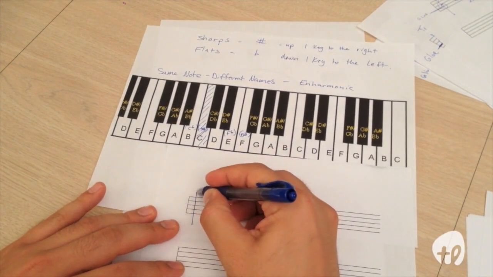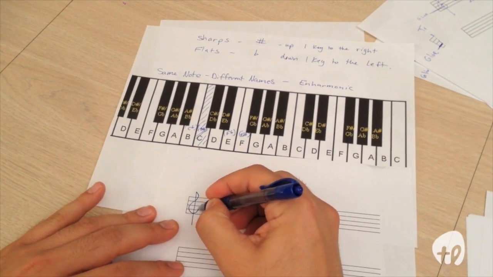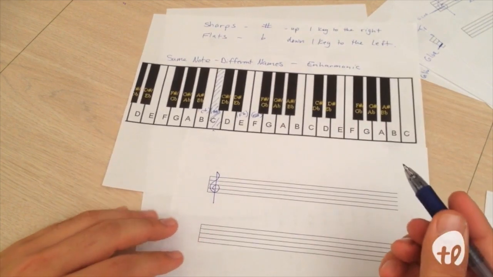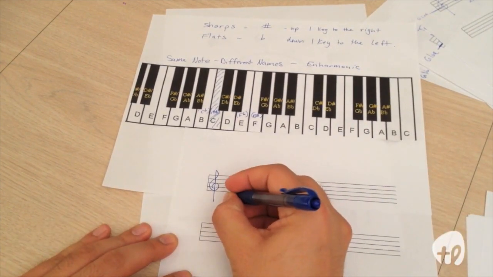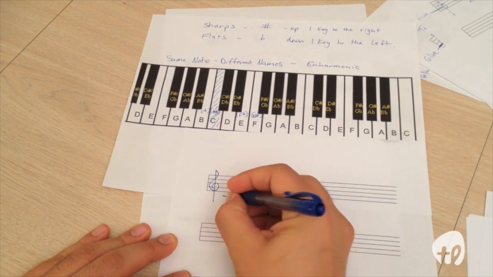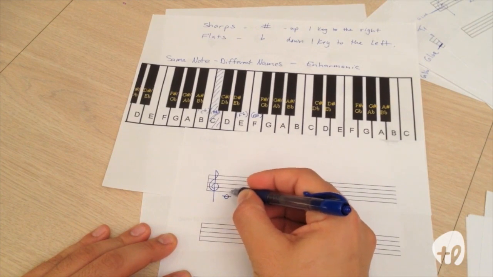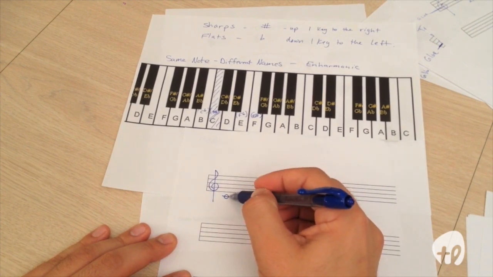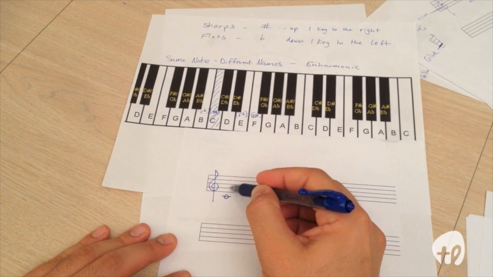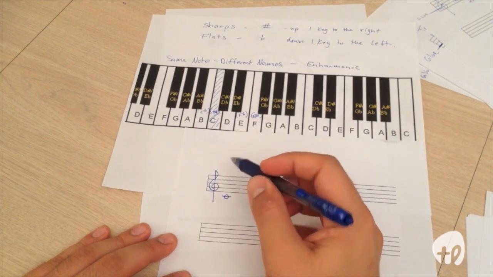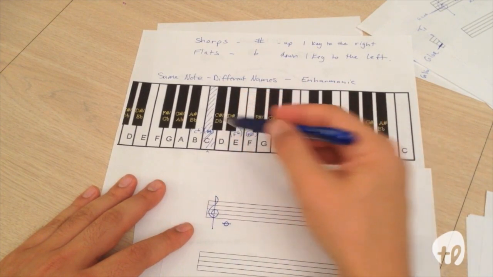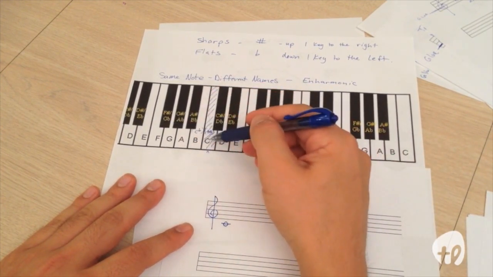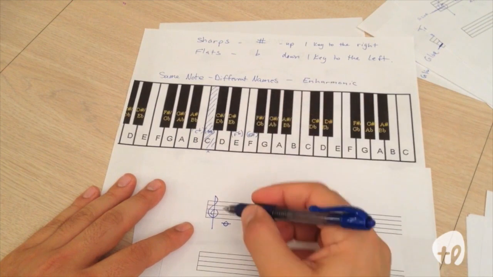So let's look at our treble clef and kind of put some of these sharps and flats in action. So let's start down here on middle C. This is the notation for middle C. One ledger line, meaning we add an extra line below the staff. And that note corresponds, we'll say, to this C on the graph, which is C4, or the fourth C up.